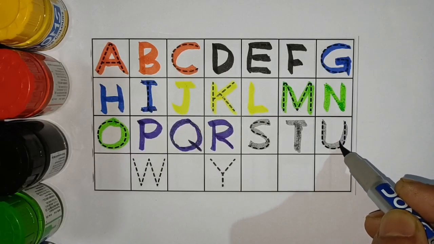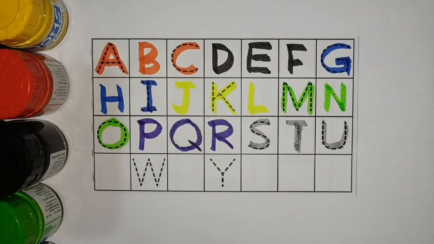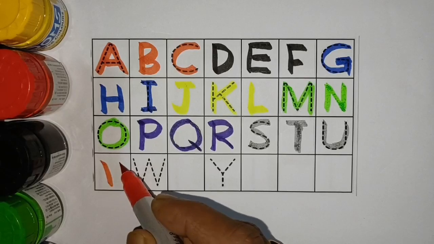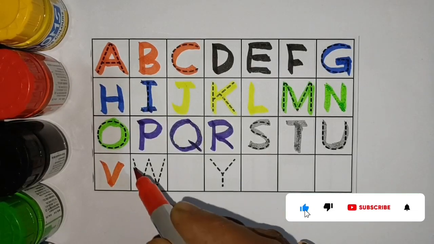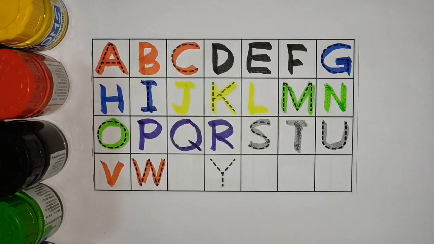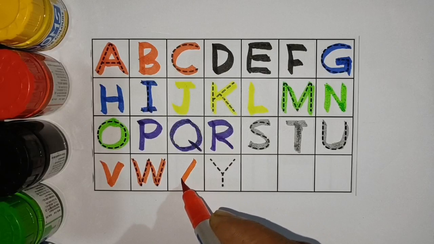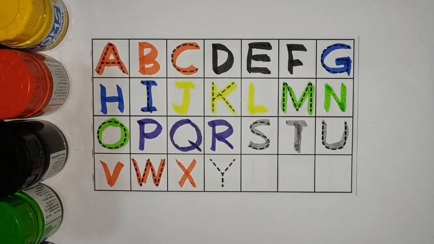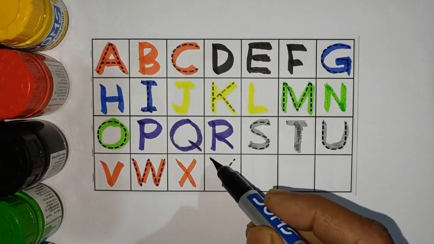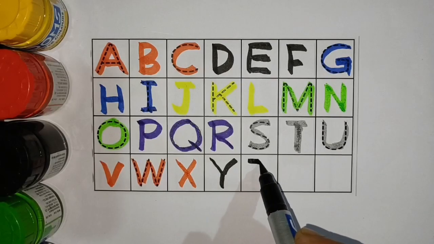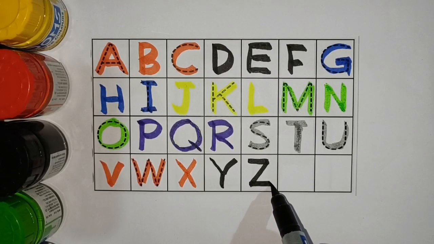U for umbrella. Red color. V for violin. W for water. X for X-ray. Black color. Y for yak. Z for zebra.